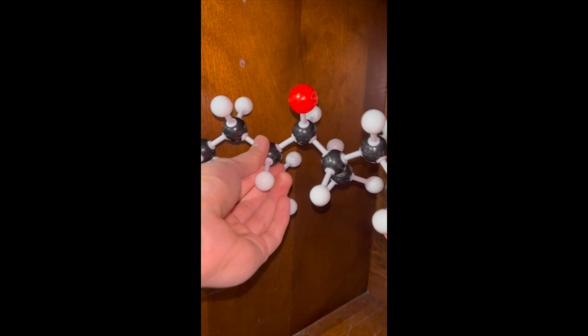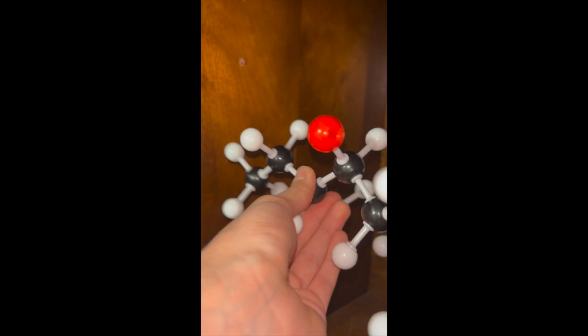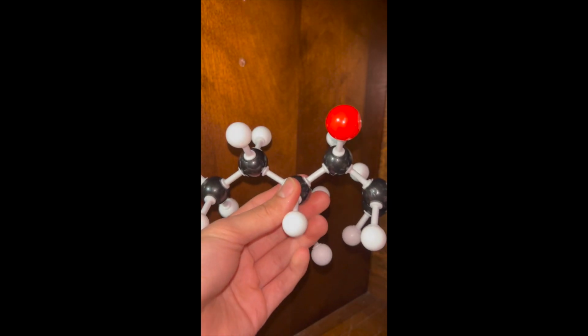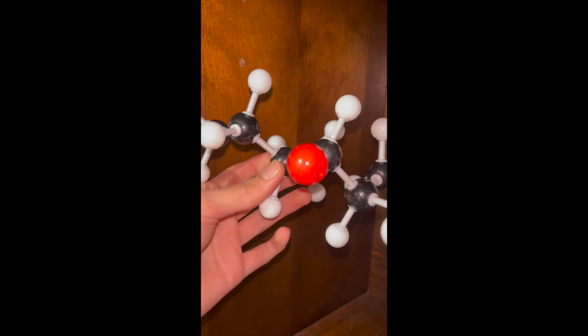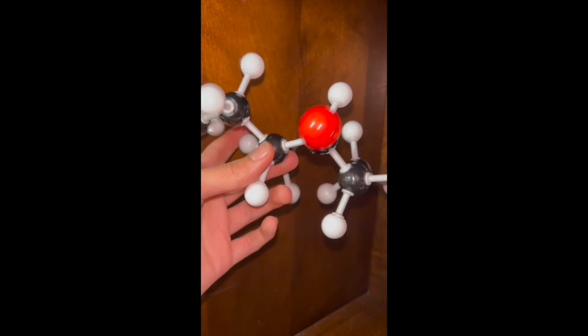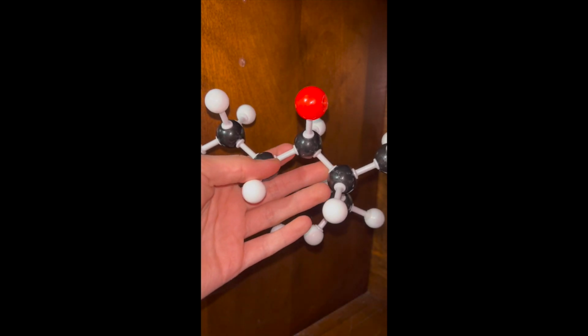So this is a molecular model of that first molecule we were looking at, where we have this kind of heptane body with these two terminal methyls on carbon 3 and 5, right?